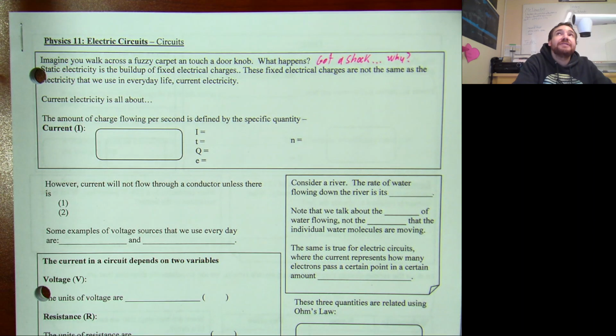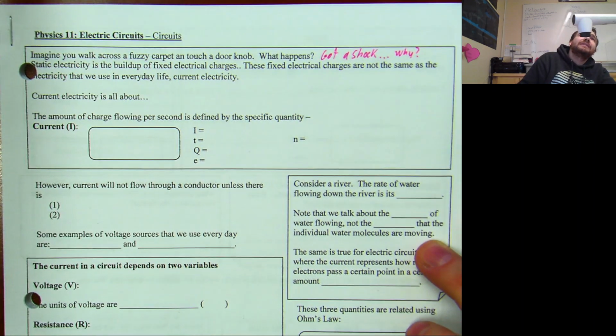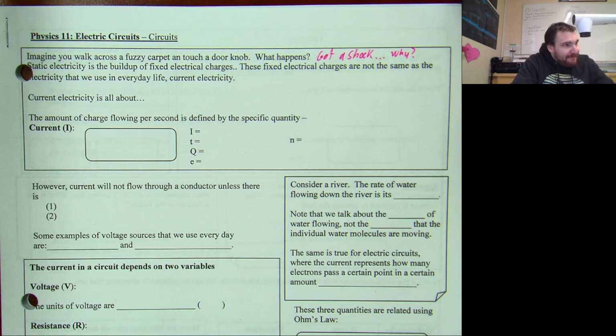What is static electricity? When you say electricity, what does that mean to you? What understanding of electricity are you guys walking into my class with? But what is electricity? What makes it static? When you say static electricity, what does that mean to you?